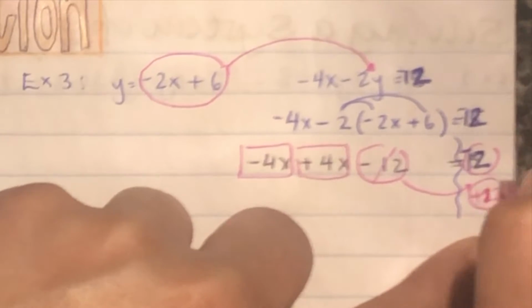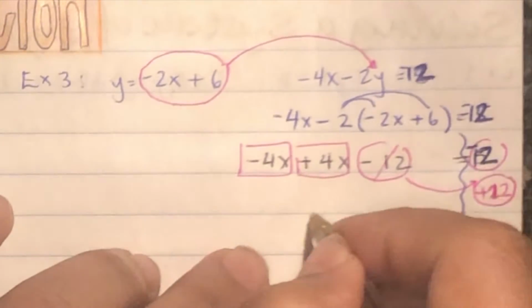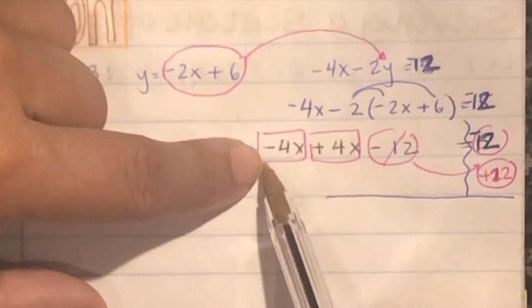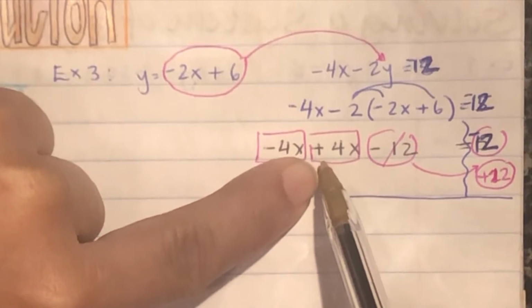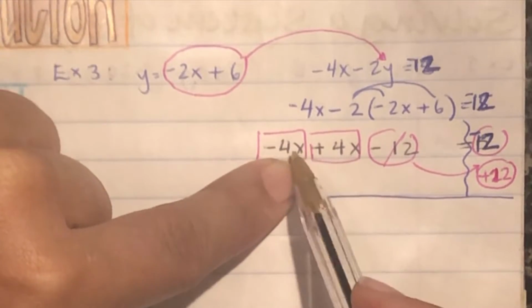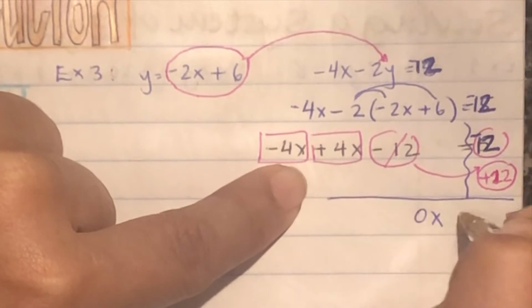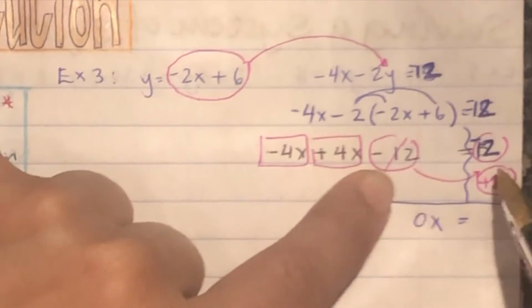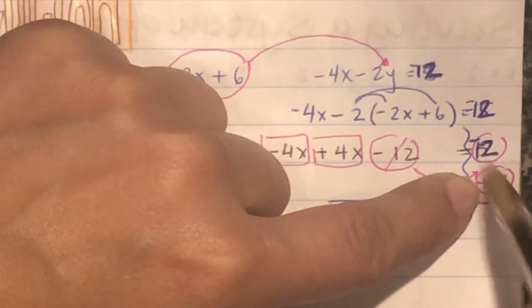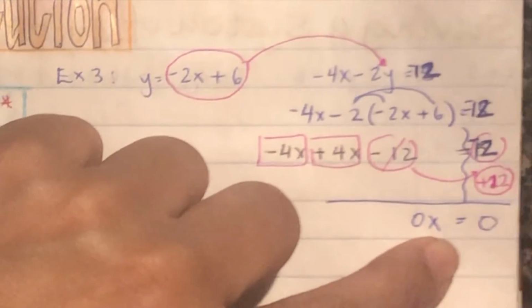This is a listening check. Color in this positive 12 we're writing down. So you have negative meets positive. They're going to fight and die. So they're going to be 0x equals. And then you have negative meets positive. They're going to fight and die. And again, you're going to get 0.